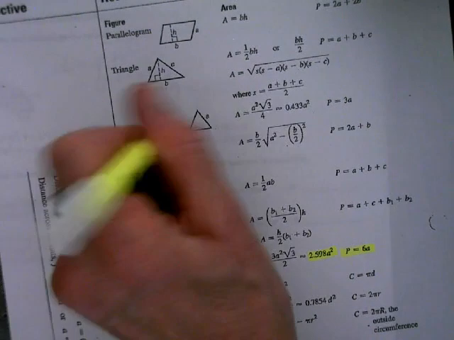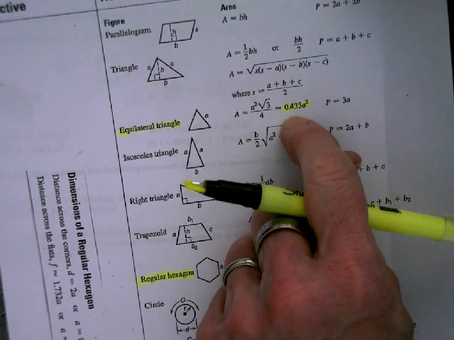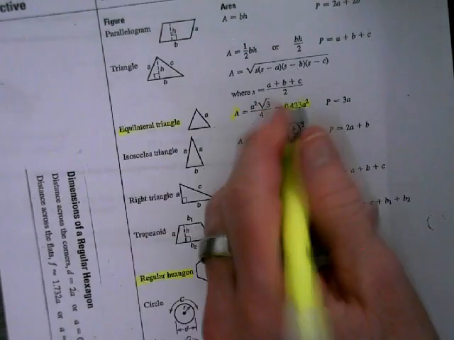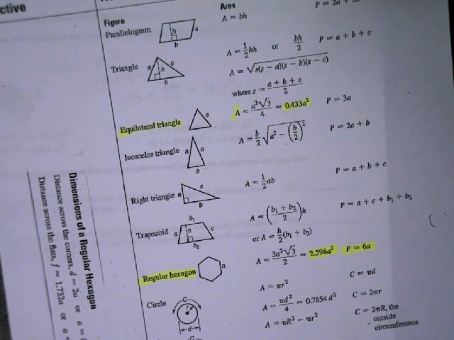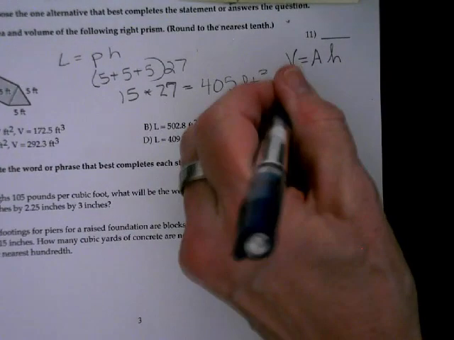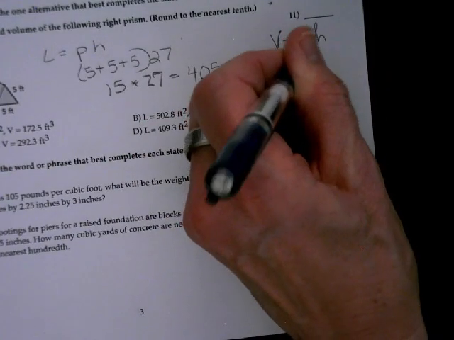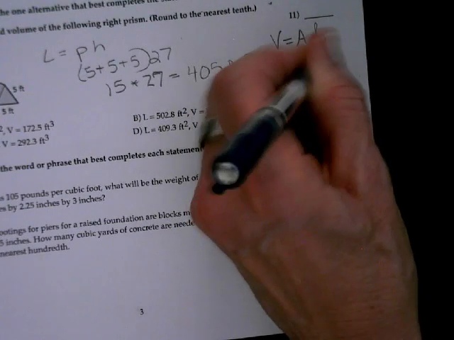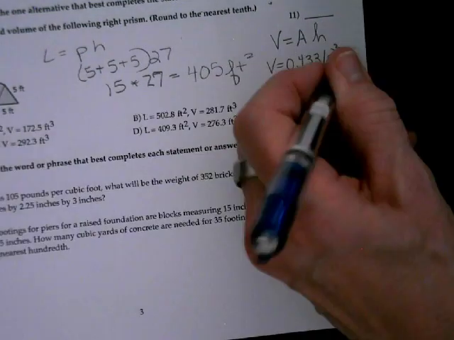Okay, there's my solution, but how did they get that? The volume is the area of the base, so what's the area of an equilateral triangle, and how tall the prism is. If you remember from last chapter, an equilateral triangle had a special formula that made it easier to find the area.